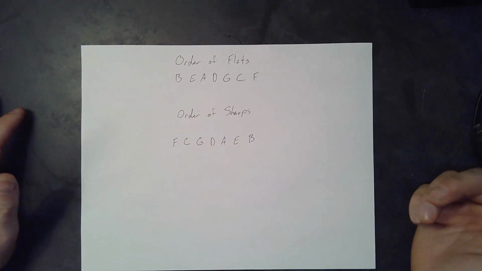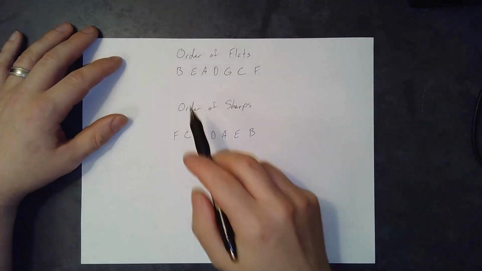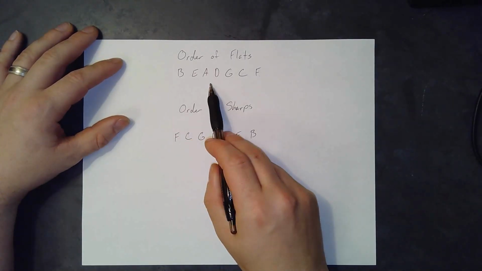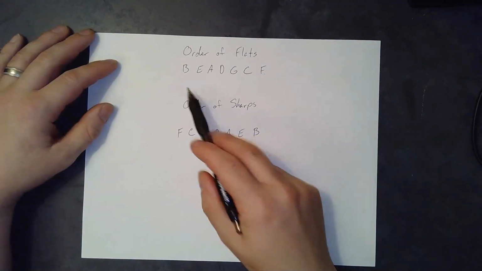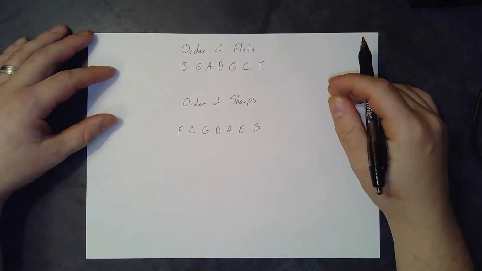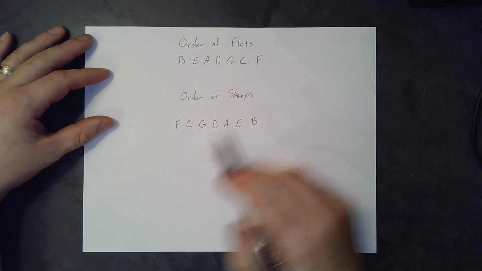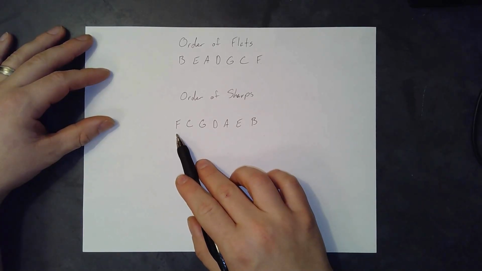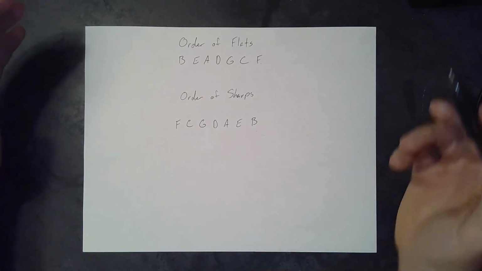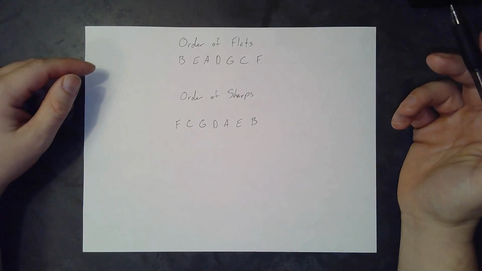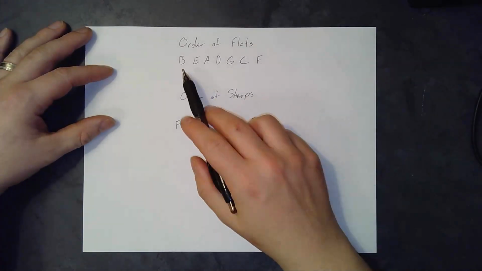There are various ways to remember this order. A common one for the flats is the word bead, followed by GCF for greatest common factor from math class. So bead, greatest common factor. The sharps I've heard as an acronym for, let's see, it's fat cats go down alleys eating birds. Whatever works.